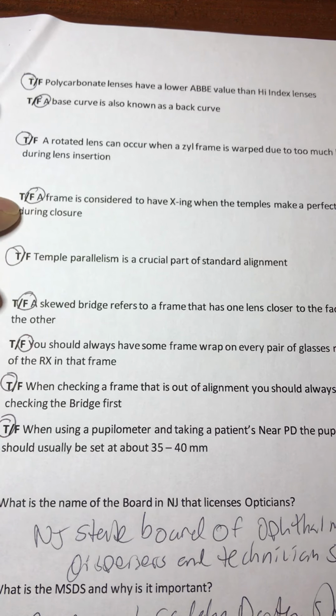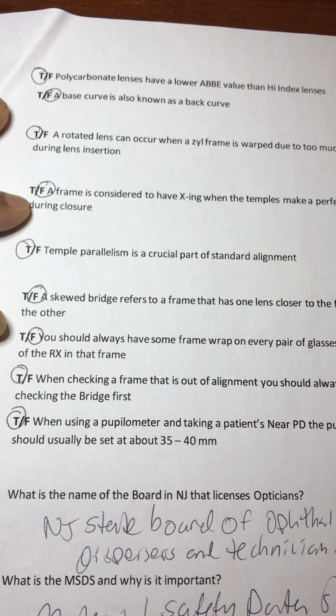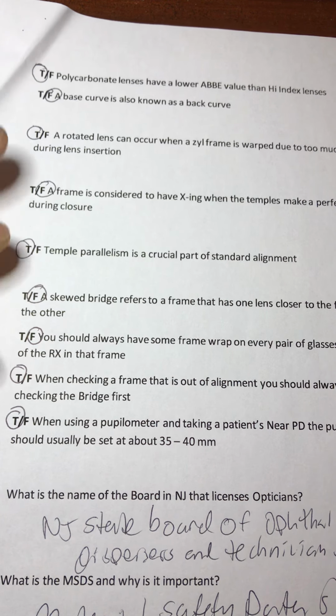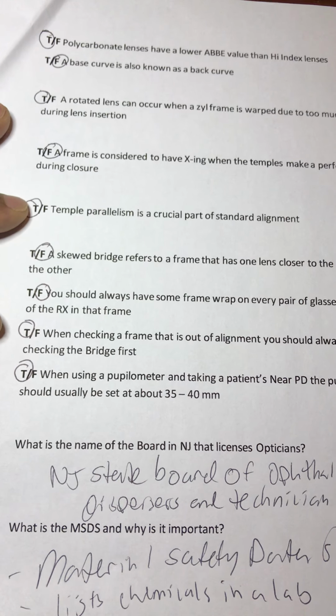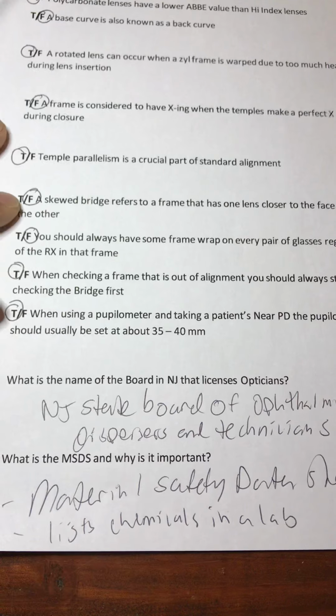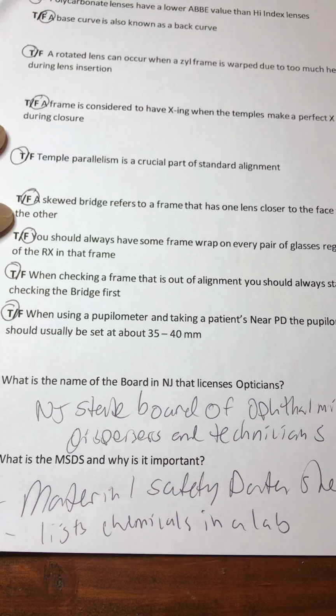False. A frame is considered to have Xing when the temples make a perfect X during closure. Xing is when the bridge is twisted. It has nothing to do with the temples. True. Temple parallelism is a crucial part of standard alignment. False. A skewed bridge refers to a frame that has one lens closer to the face than the other. Skewed bridge is when one lens or one side of the frame is higher than the other.